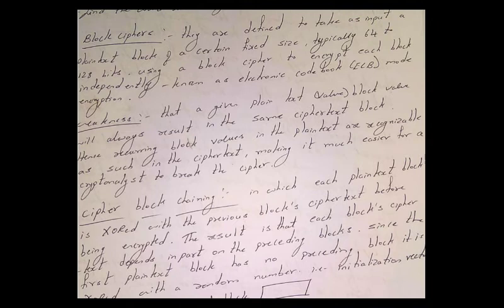What do you mean by block ciphers? They are defined to take as an input a plain text block of a certain fixed size. This fixed size block is typically 64 or 128 bits.